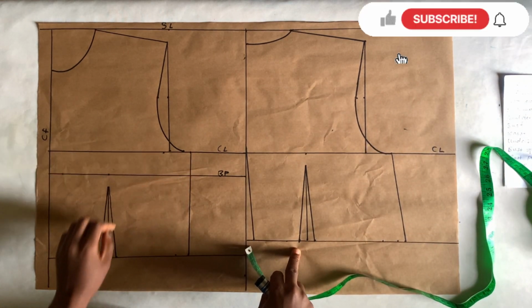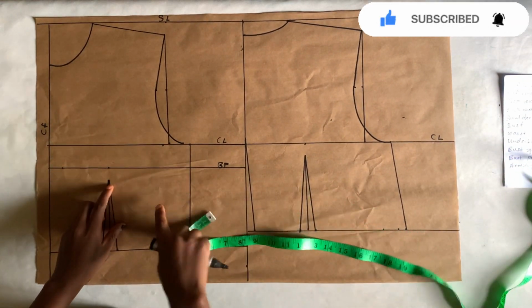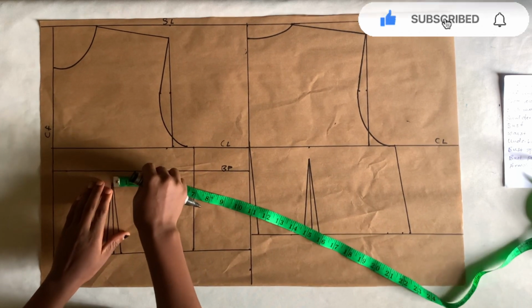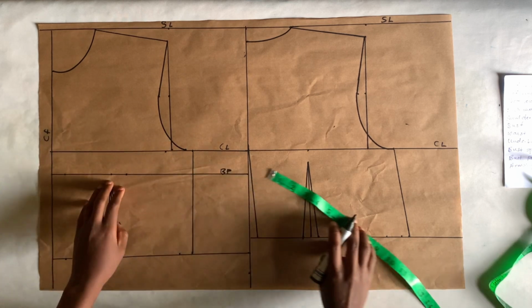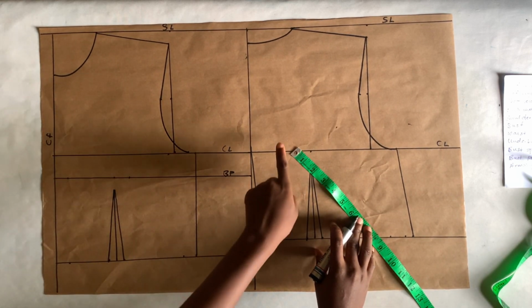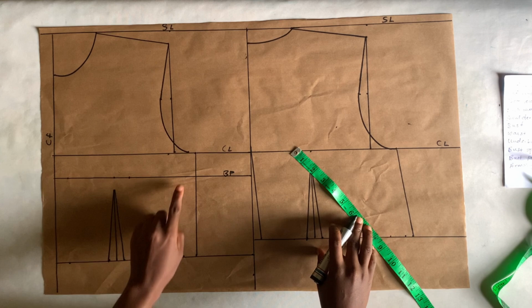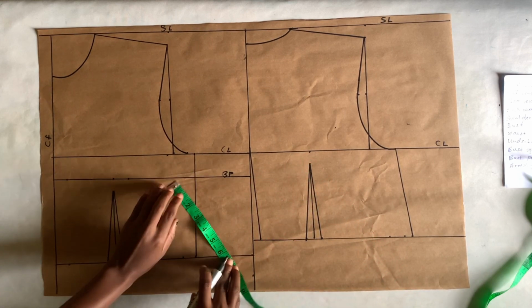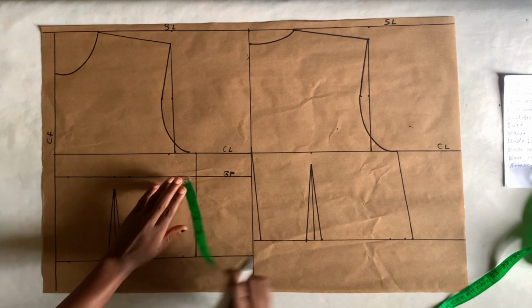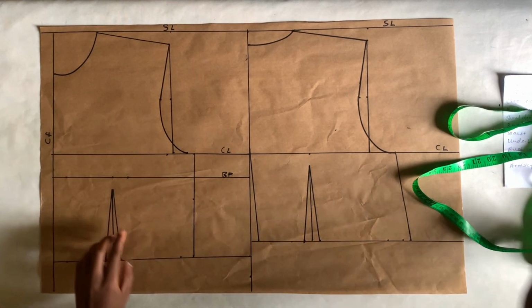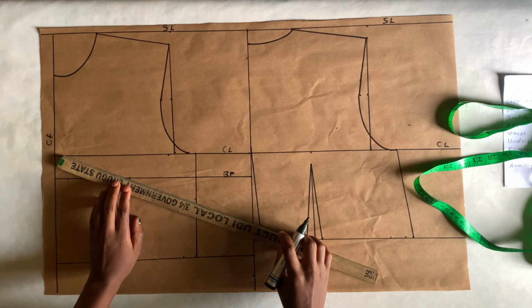I'm going to come to the bust point, and on this dot that we have here, I'm going to be measuring out 1 inch. After doing that, I will take the difference between the length of the front and the back. You know, the length of the front is 16.5 inches and the back is 15 inches. So the difference is 1.5 inch. I'm going to mark the 1.5 inch here. Then I'll connect it to meet that point.